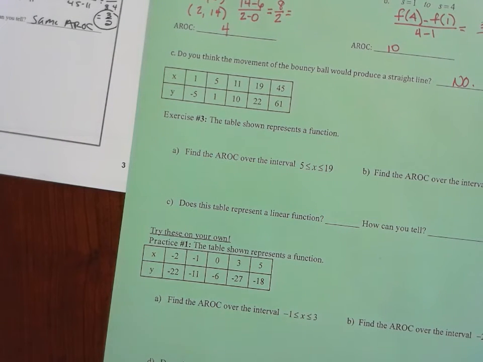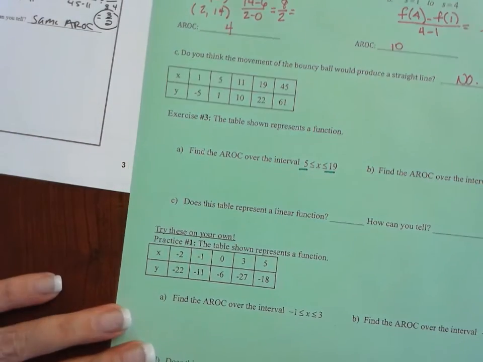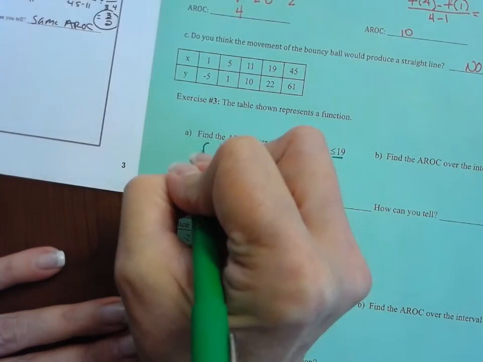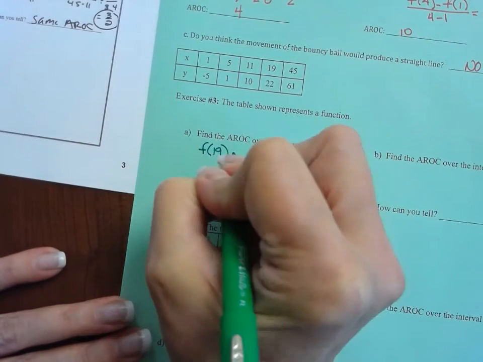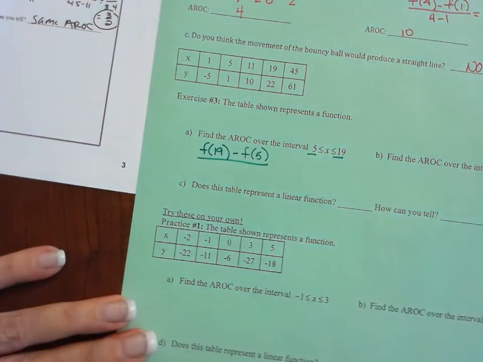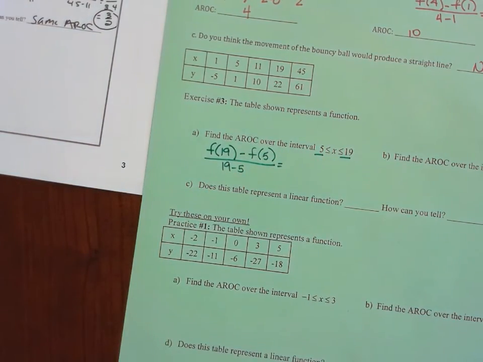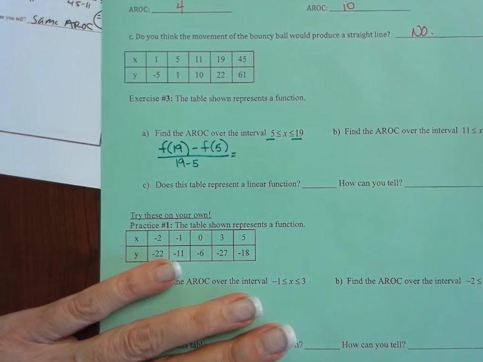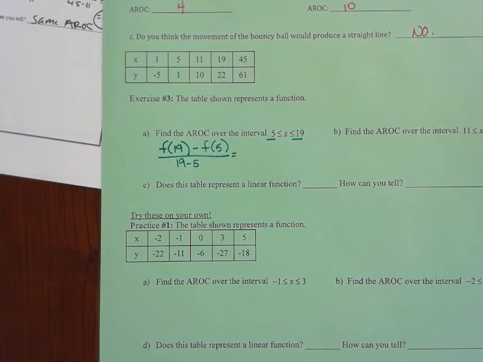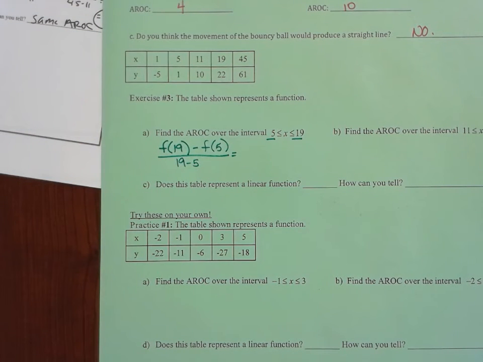So if I want the interval of 5 to 19, that's like saying I want to find f of 19 minus f of 5, all over 19 minus 5. Because that's my y and that's my x's, right? So what's the f of 19?